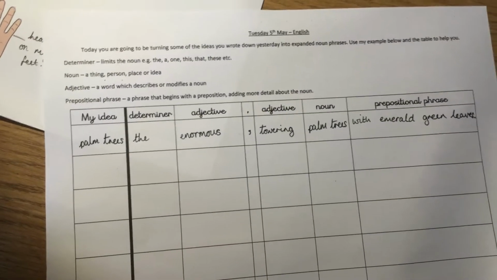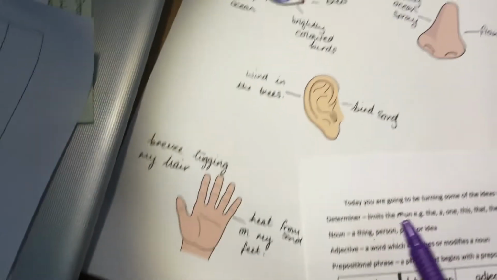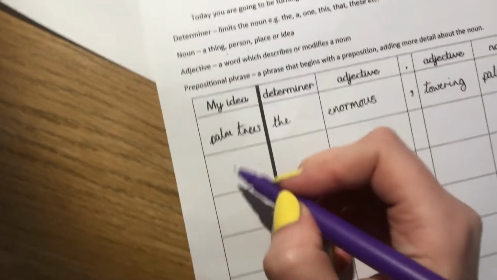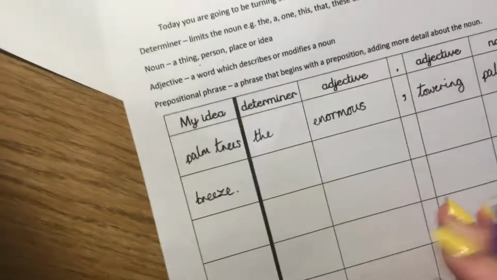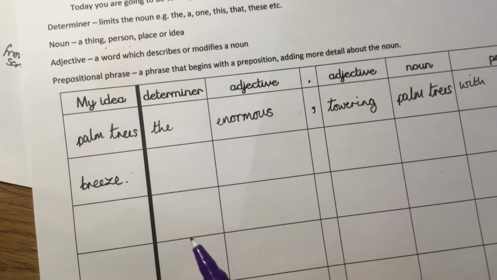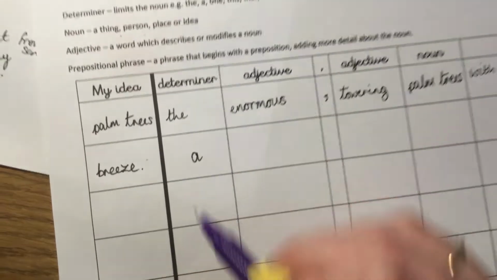Let's go through another example together. For my next idea, I'm going to take the idea I thought of as the breeze. Okay, so again, I'm going to write that in here just to remind myself. And this time I'm going to use a different determiner. This time I'm going to take the determiner a breeze.